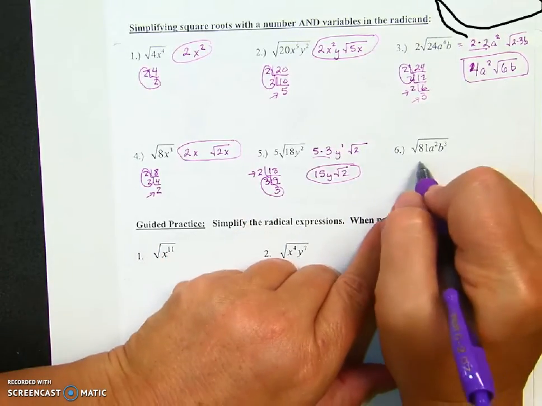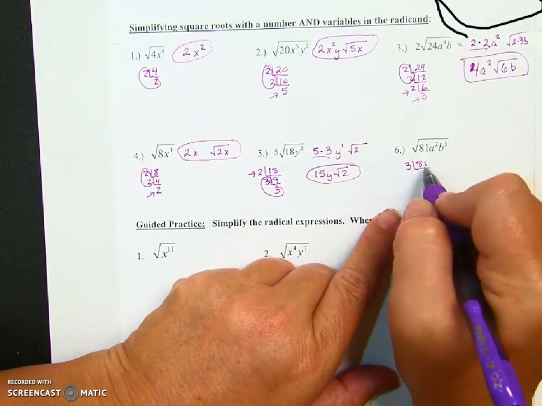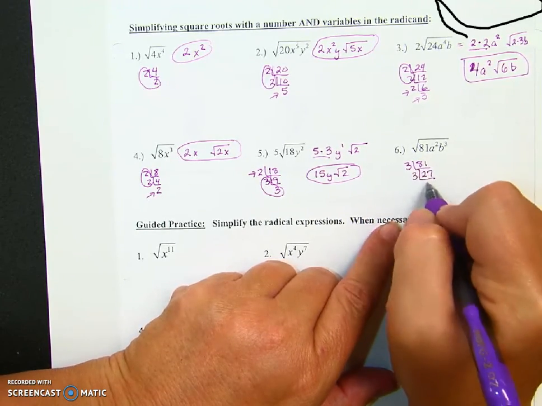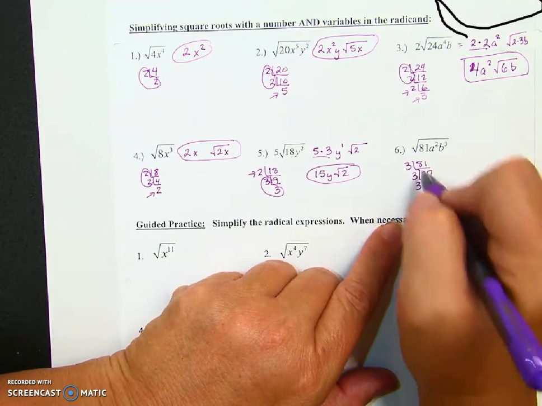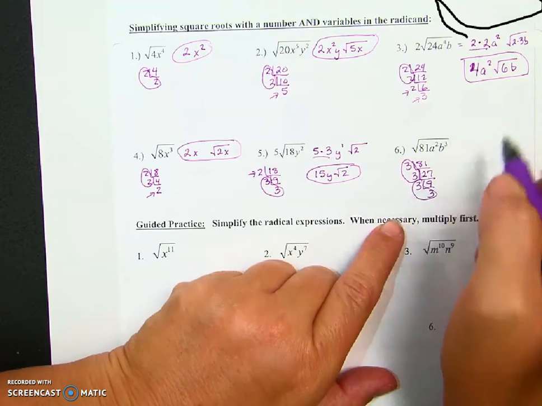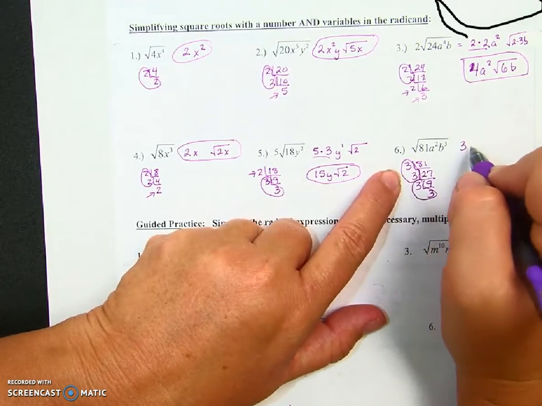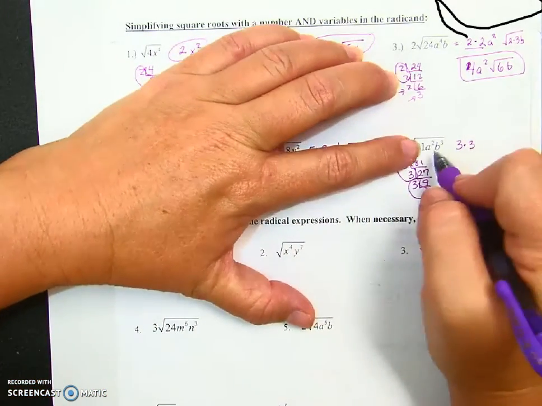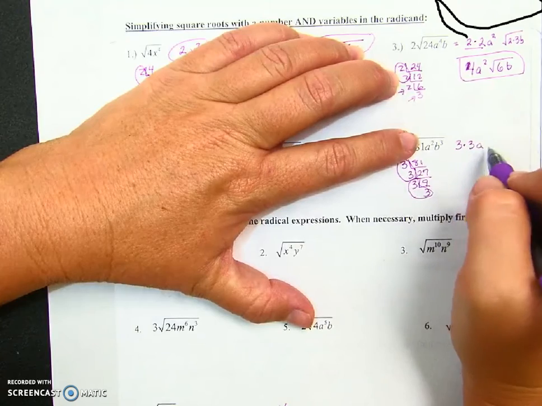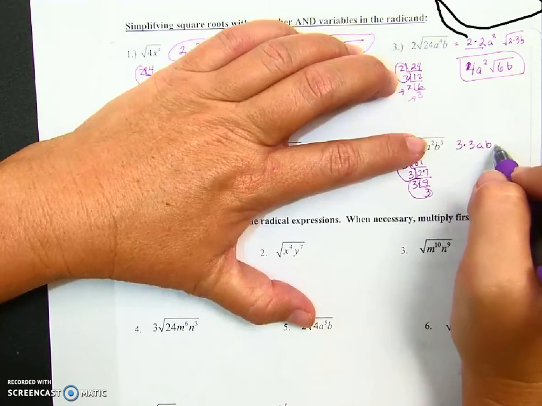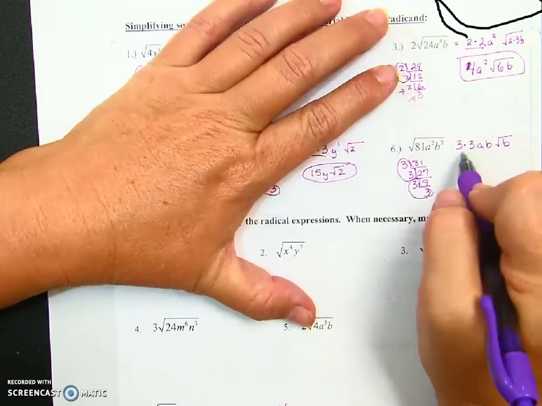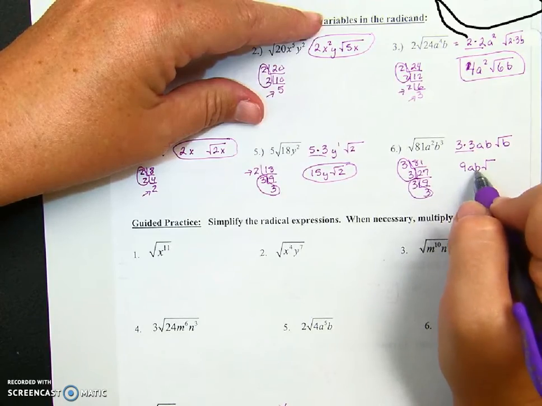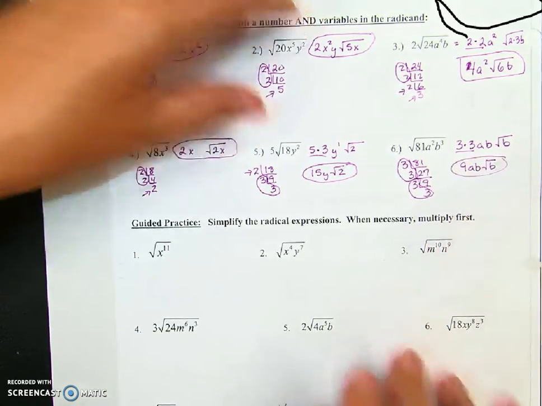With this one, we break down the 81. 2 doesn't go in there, but 3 does. 3 goes in there 27 times. 3 will go in there 9, and 3 will go in there 3. Circle your pairs. So I have a 3 from this pair times a 3 from this pair. That took care of the numbers. There were no numbers to go inside, but I do have a pair of A's, just A to the first, and then a pair of B's with one B left over that has to go inside. Do your multiplication here. We have 9AB on the square root of B, and there's your answer there.